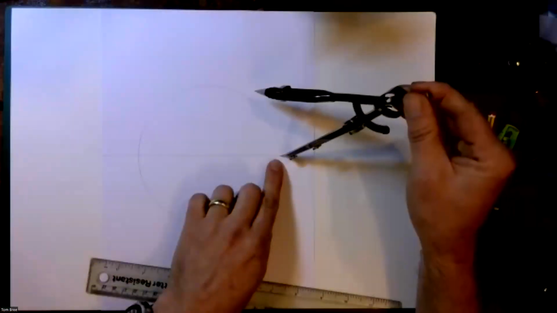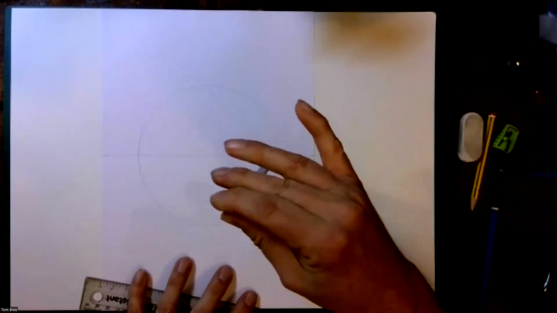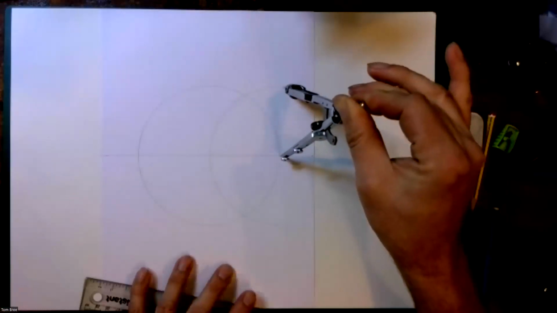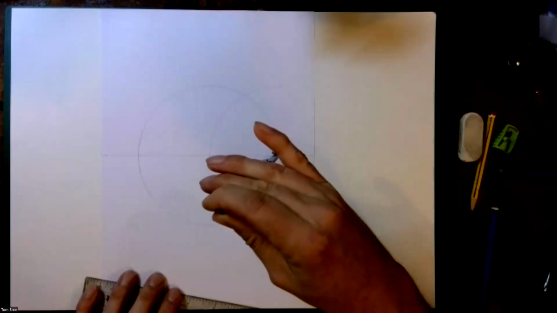Right, as you can see, I'm placing the point of the compasses. I'm keeping the same radial measurement, placing the point of the compasses in the, I suppose you could say, the eastern point of the circle, the right-hand point there. And I'm drawing this semicircle here, rather like a crescent moon.